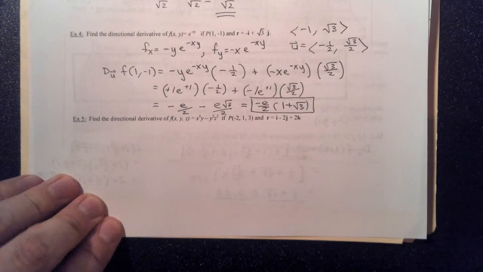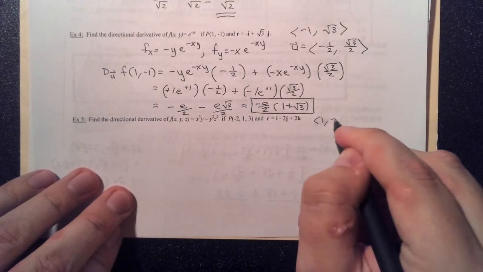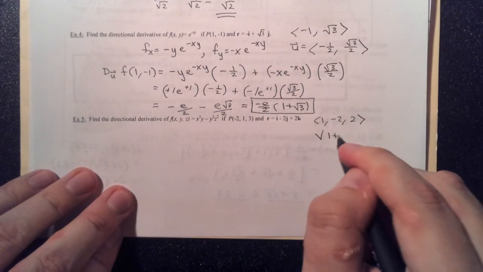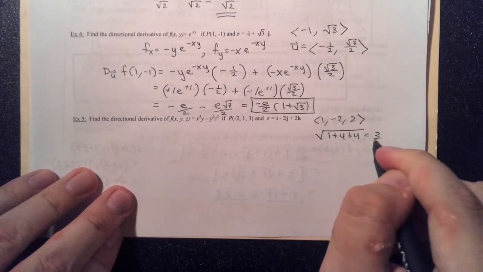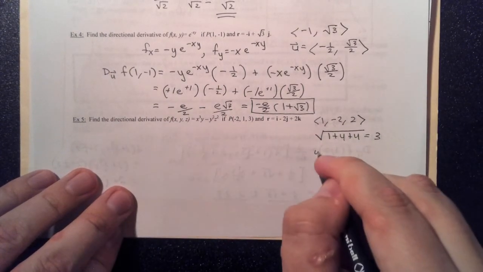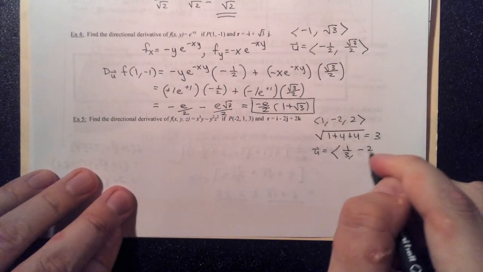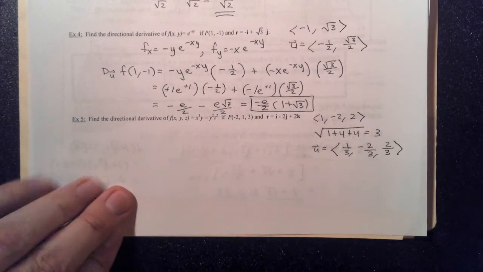Let's do an example in 3 dimensions. So here, this vector is 1, negative 2, 2. Its magnitude is the square root of 1 plus 4 plus 4. That's 9, so this is 3. So my unit vector needs to be 1/3, negative 2/3, 2/3.